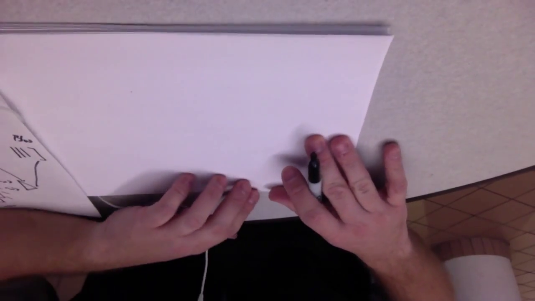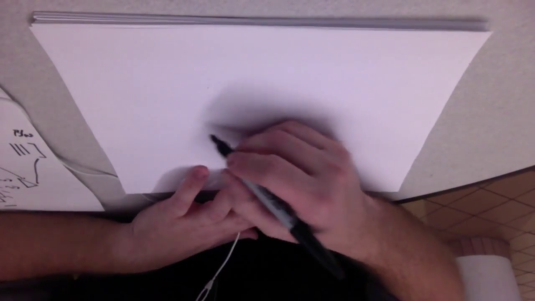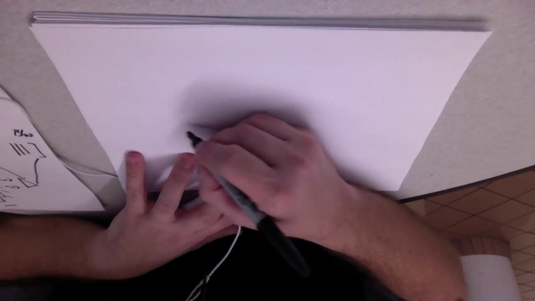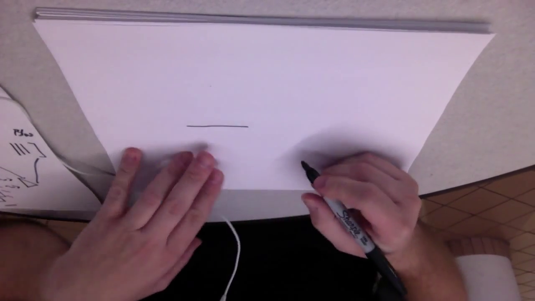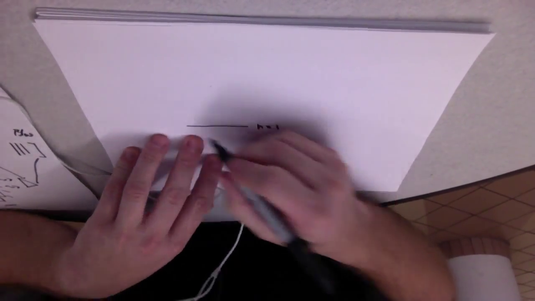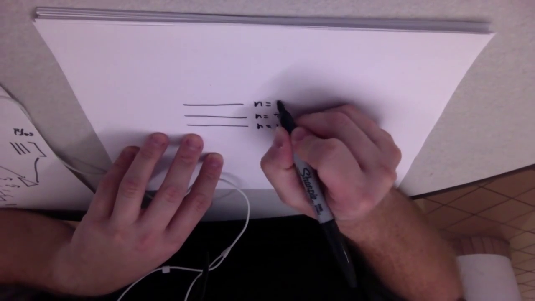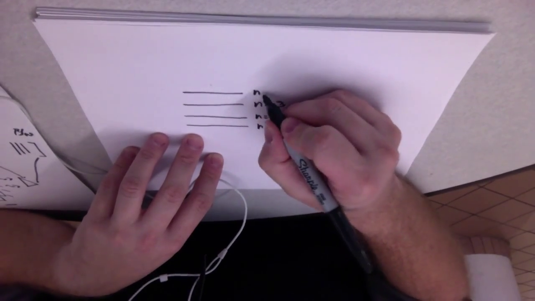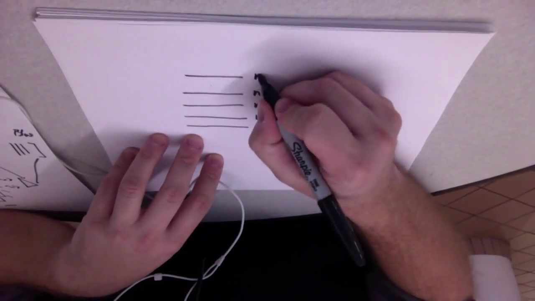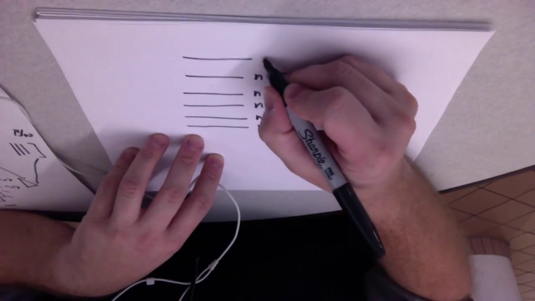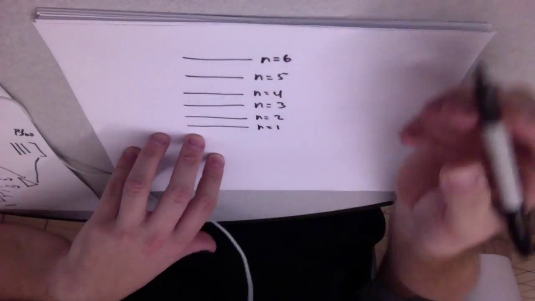So what the quantum theory predicts is that if you imagine that this is n equals 1, n equals 2, n equals 3, this is not to scale, n equals 4, n equals 5, and n equals 6.